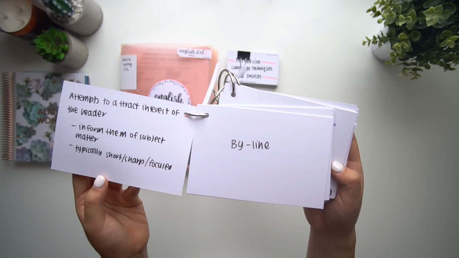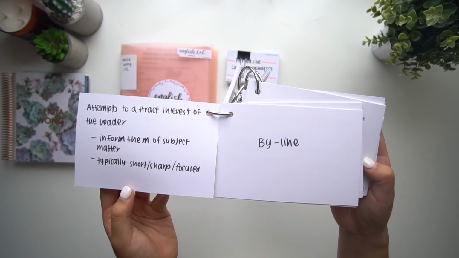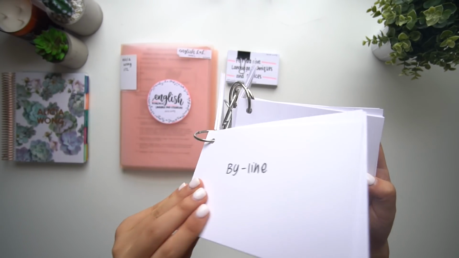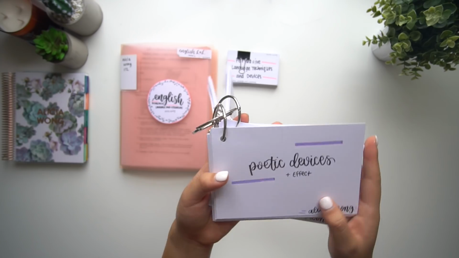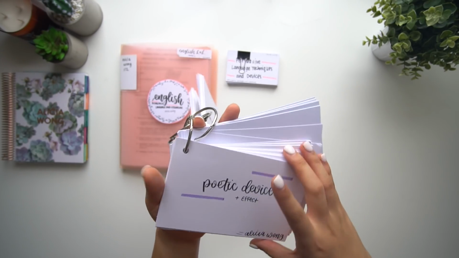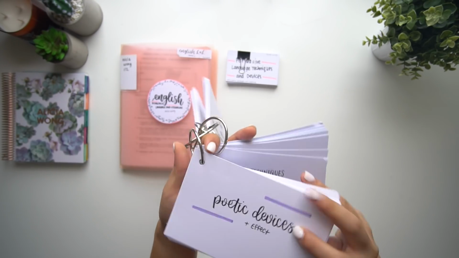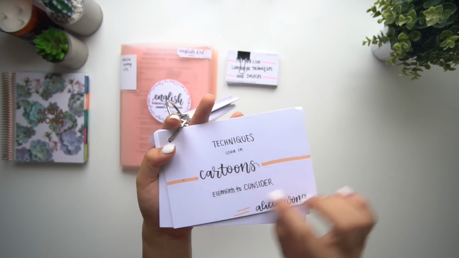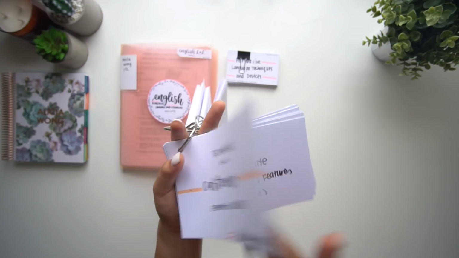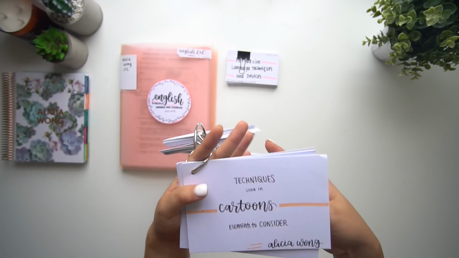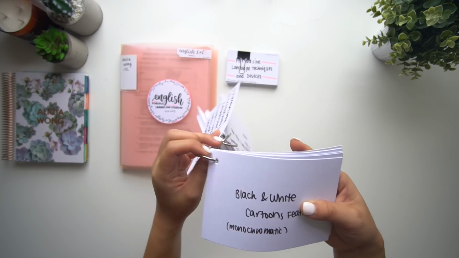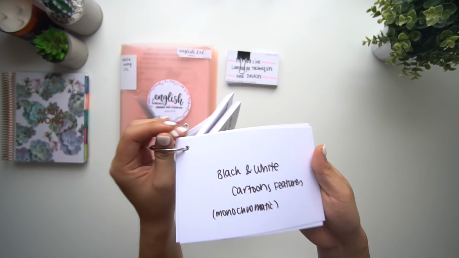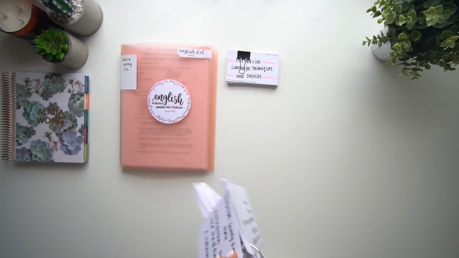Knowing the device and being able to pick it out is one thing, but also you have to have an understanding of the effect it's having on the reader. So when I'm writing, what I like to remember is every sentence has to have a purpose, otherwise you are rambling and not being concise. So for me, that means structuring each sentence like, this is the device, this is where I see it in the text, and this is why it's important to either the purpose, the audience, or the content of the text.